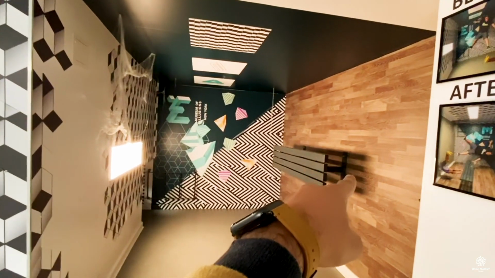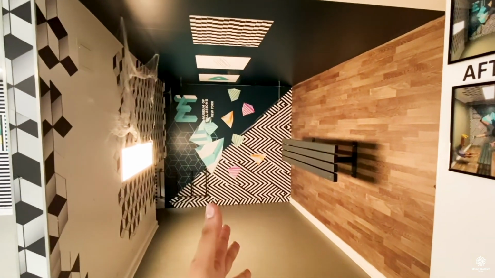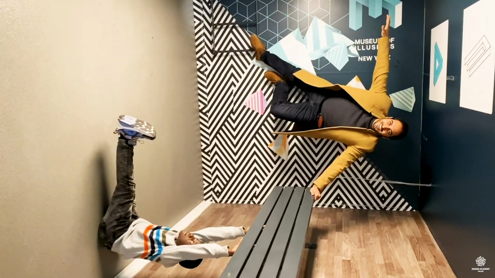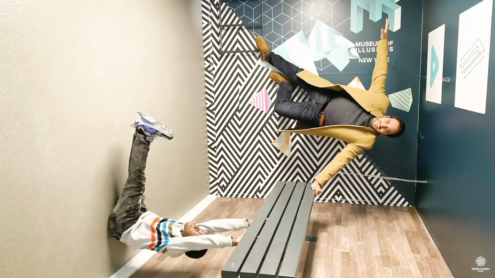This should be the floor, the image of course. Then you need to rotate your image, something like that. And this is by far one of the coolest photos that you can take in there.